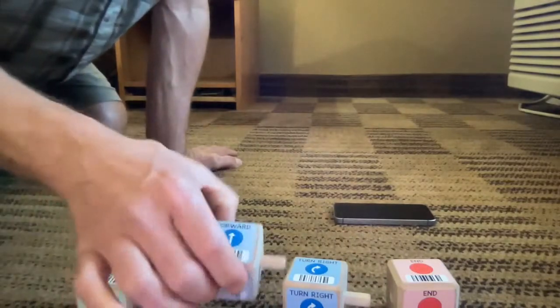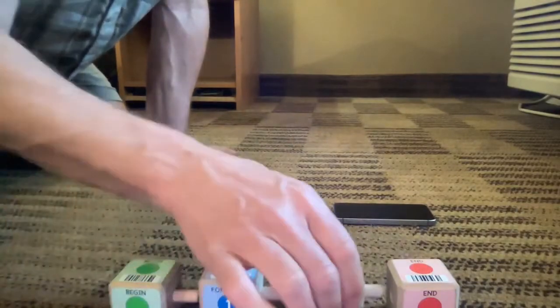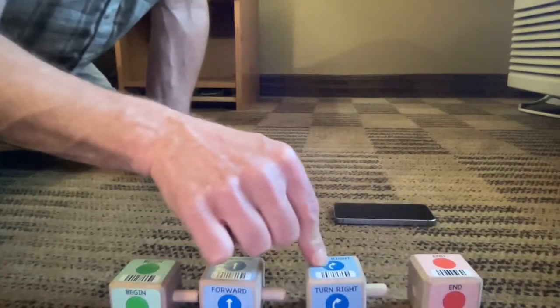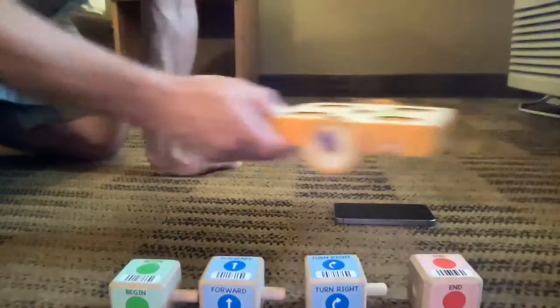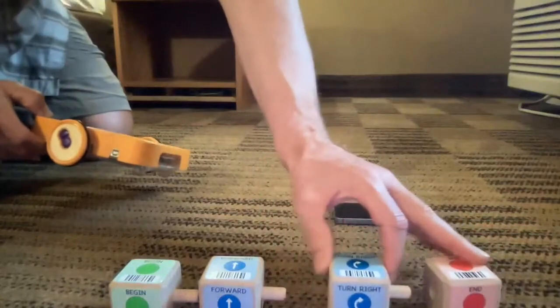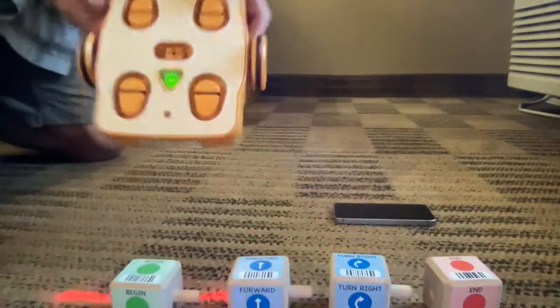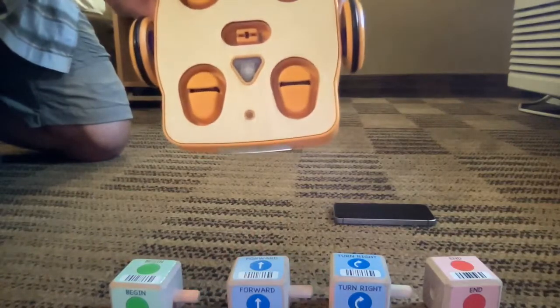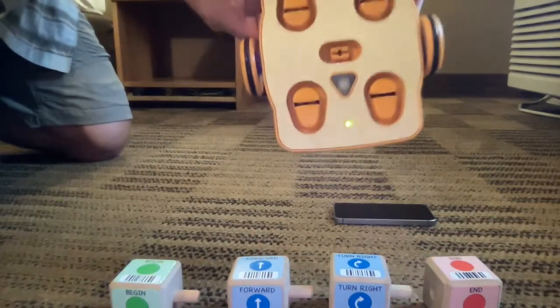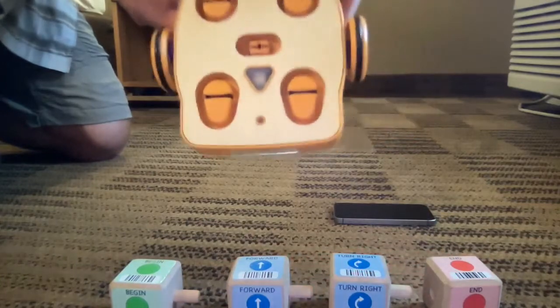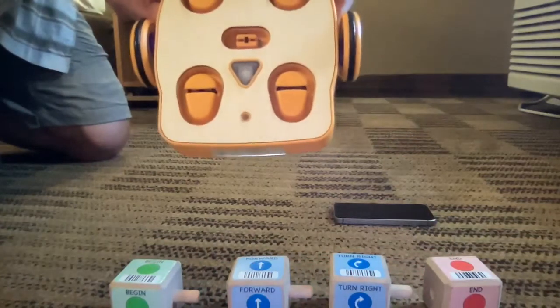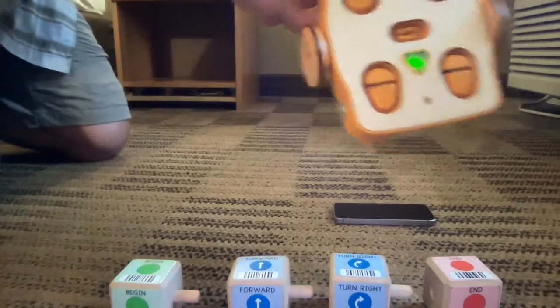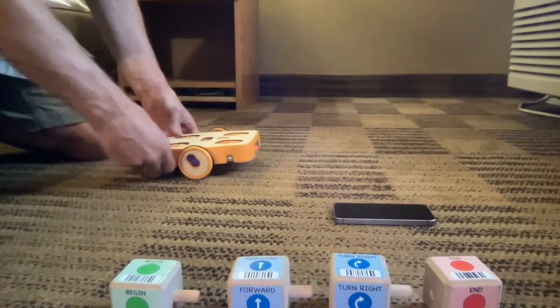Now, I can have it go forward lots of times and turn lots of times. I just have to keep scanning it in. So watch this. Let's say I want to go forward, begin, forward, forward, turn, turn, forward, forward, end. KIBO's ready. What's going to happen this time?